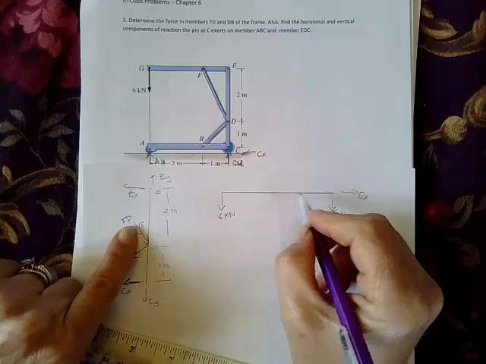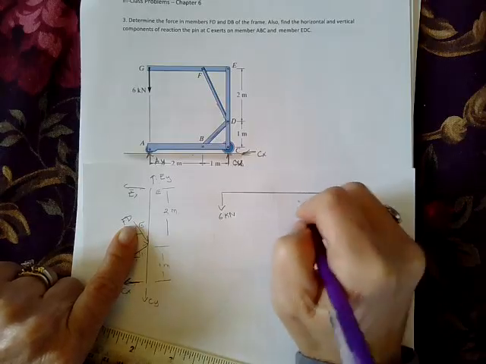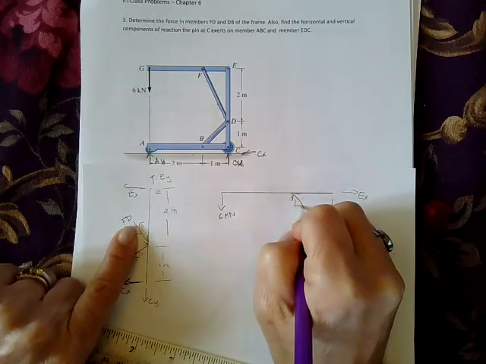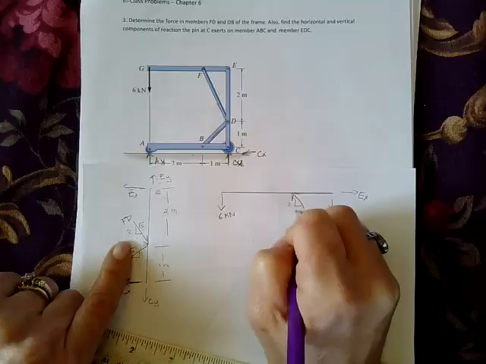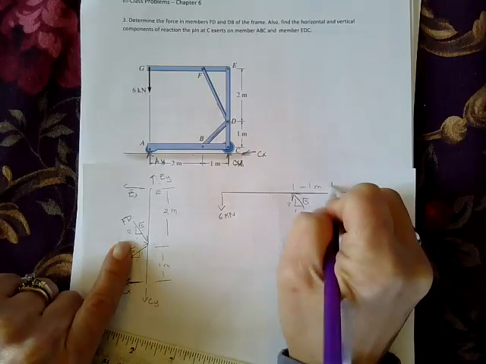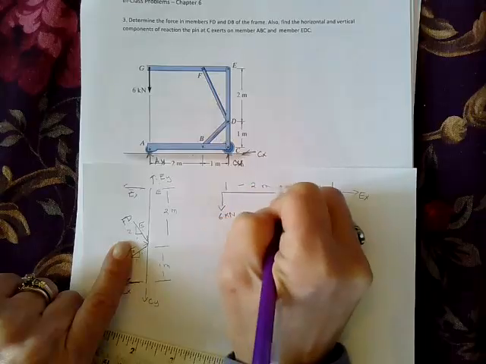And same thing for FD. FD is pointing down there, so it's going to be going this way here. So this will be FD, and this angle is 2, 1, square root of 5. This distance is 1 meter, and this distance is 2 meters.